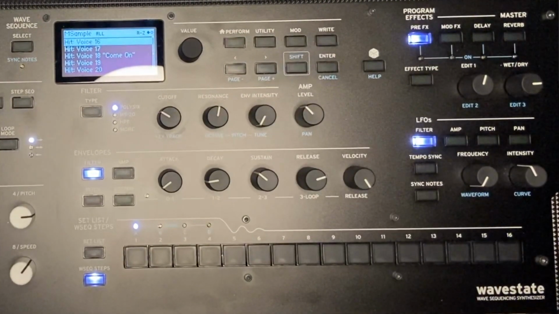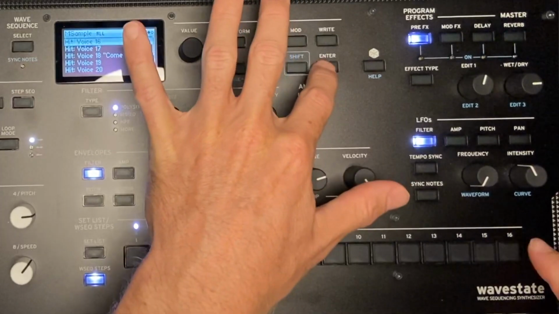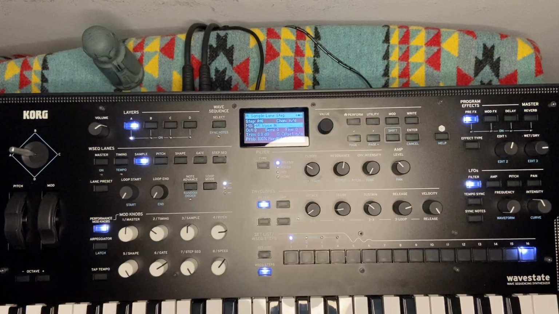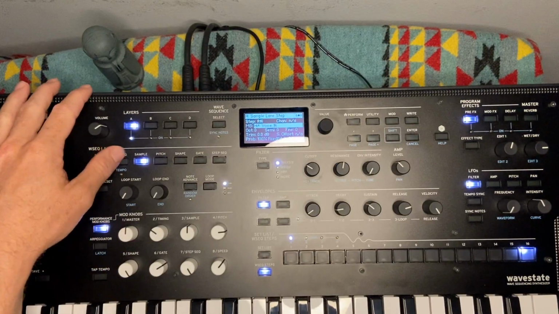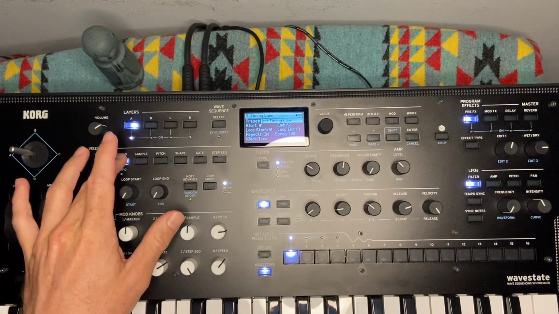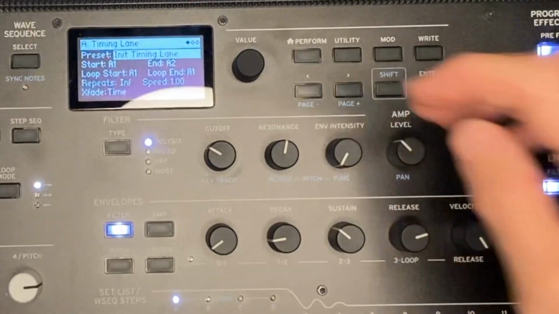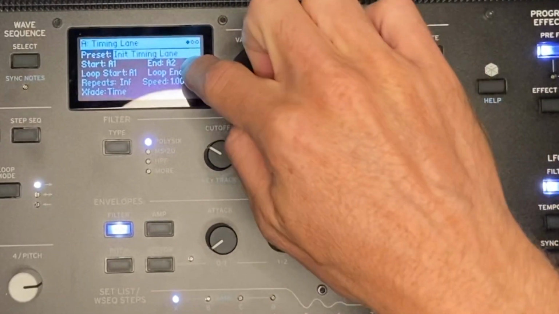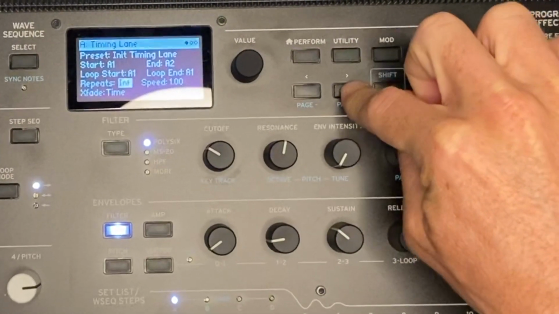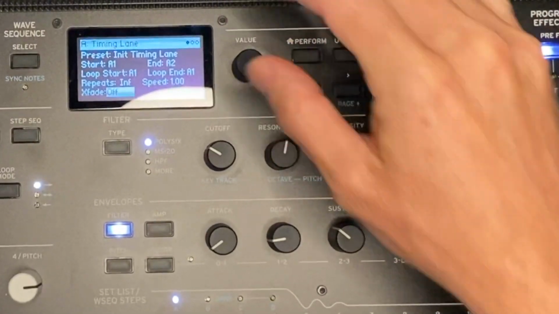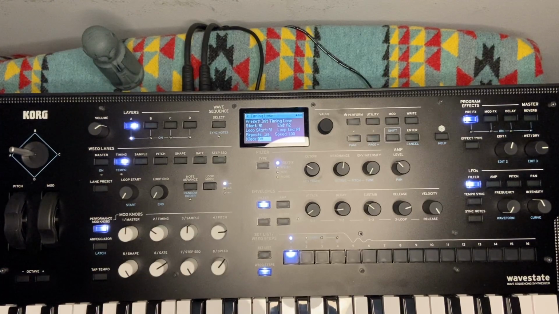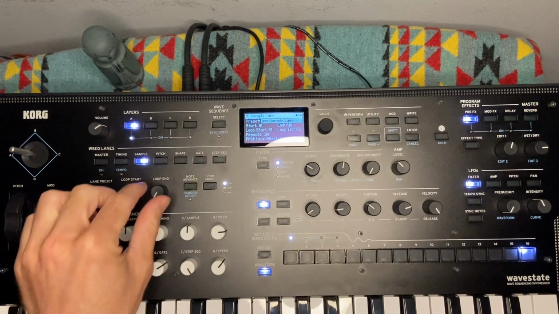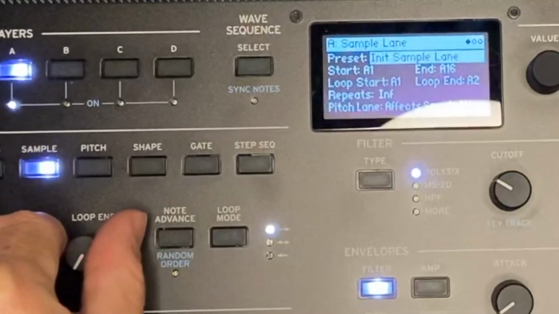Cool. So now let's hit enter, unsolo that. Now we still have that crossfade happening. Let's take out the crossfade. So we want to go to our timing lane, and on the first page in the timing lane, we can select crossfade and turn it to off. Now let's listen. Cool, so we have just the 2 samples for the first A1 and A2 in our sample lane.